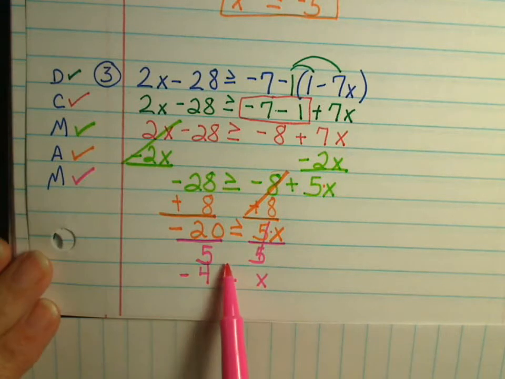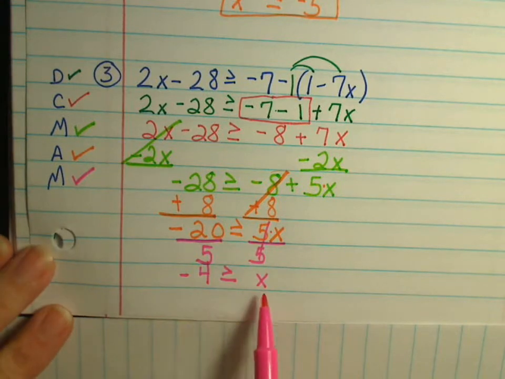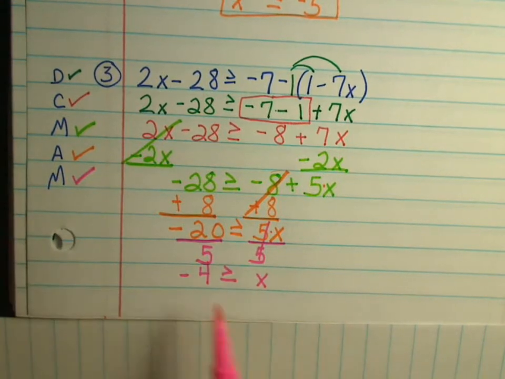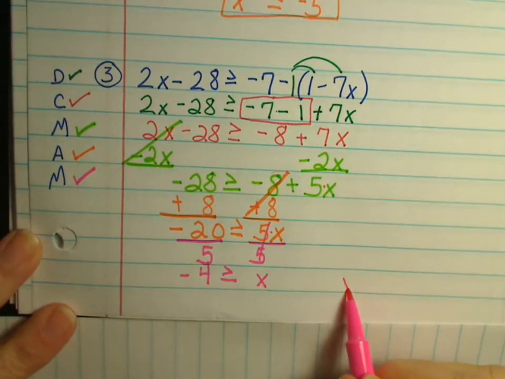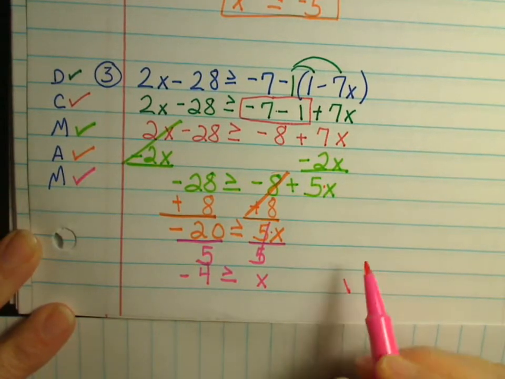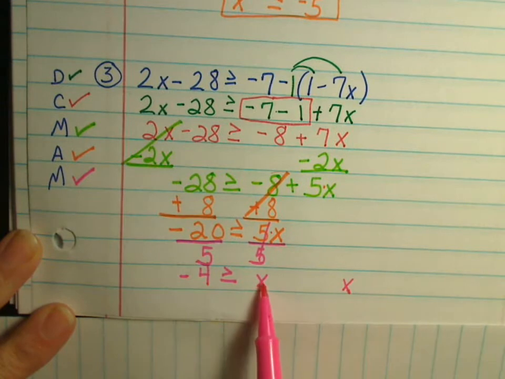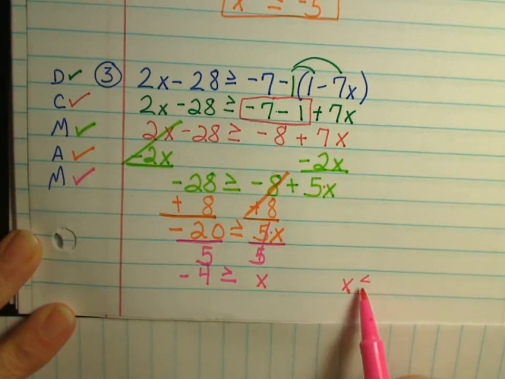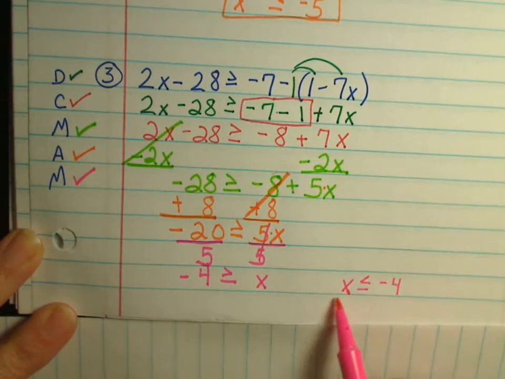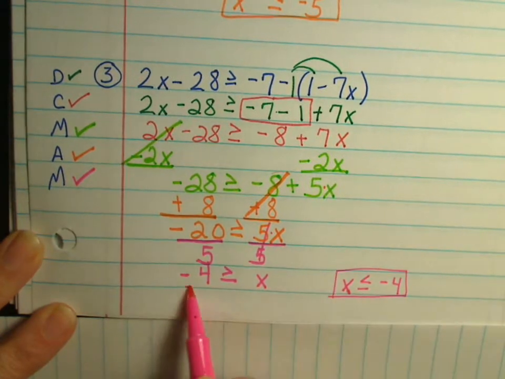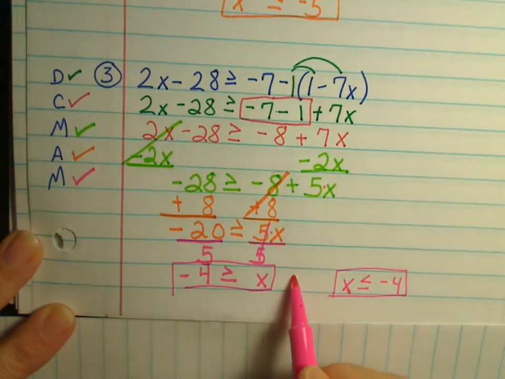Now, I can leave it like this, or I can flip it all to put my variable first. If I put it first, then I need to flip that sign and then put the negative 4. So I would have accepted either of these answers.